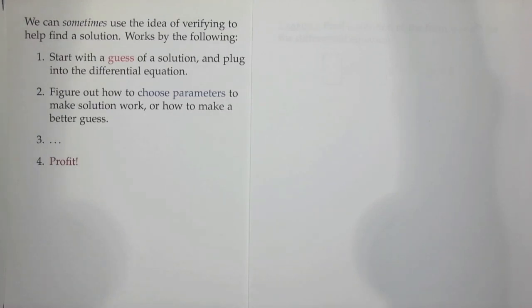So I simplify, and it might be that it works, and like, oh, that was a great guess. Or it might be that it doesn't work, and that's okay. We say, okay, what needs to happen? Maybe I have to choose a parameter the right way, or maybe I see that I failed, but perhaps I can make a better guess.